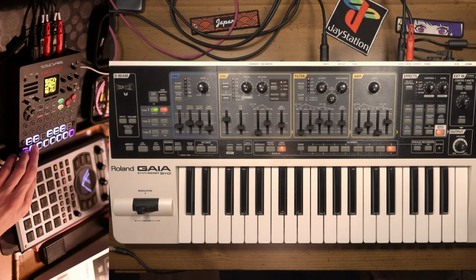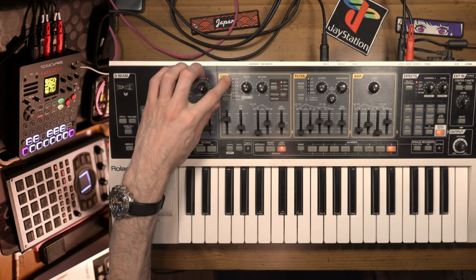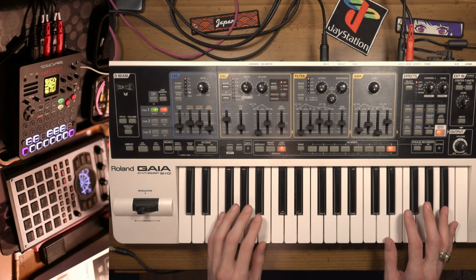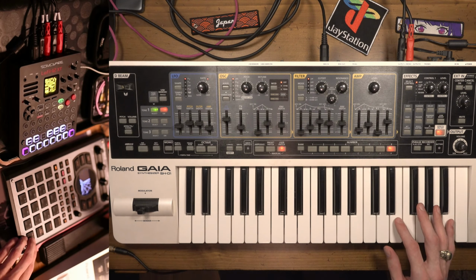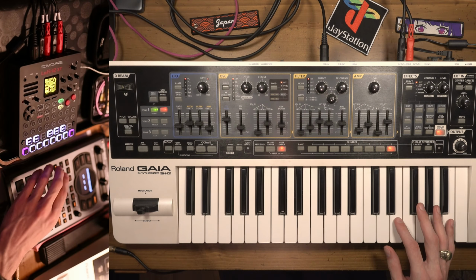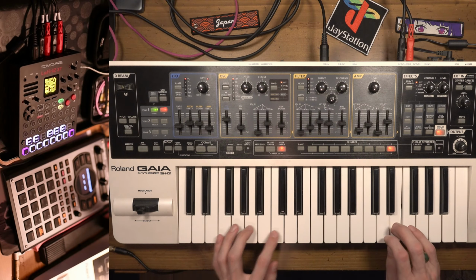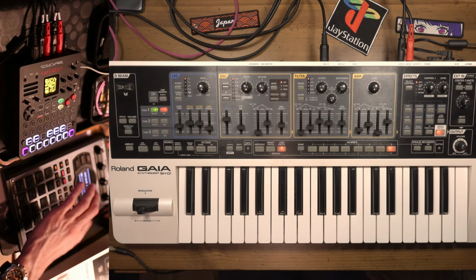Nice. So very basic tone here. We're just listening to the sawtooth wave. Nice and bright and buzzy. Alright, so that's working. Theoretically, if I wanted to capture anything, just press the mark button.